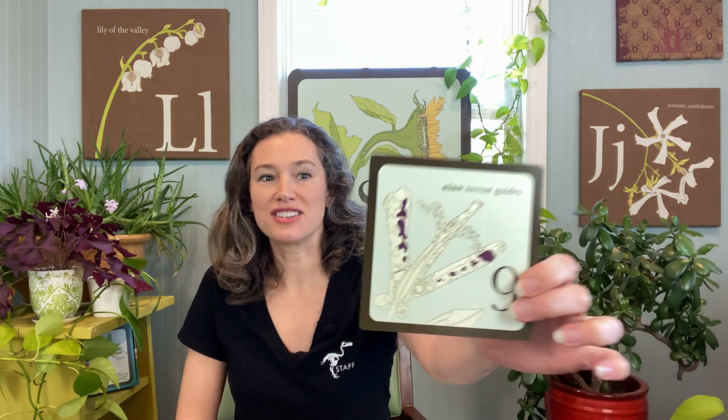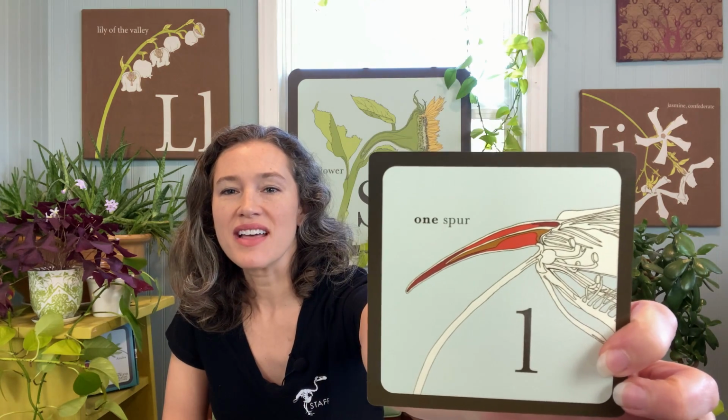So we're going to get a couple of books today. Obviously, you're going to want to have your typewriter alphabet flashcards. The ones that we are going to use are the 9 card, so that is the Nectar Guides. And the 1 card, and that is a nectary, a special kind of nectary. It's in a spur. But this one tells you how to get there. And then that's what they're searching for, is the nectar.